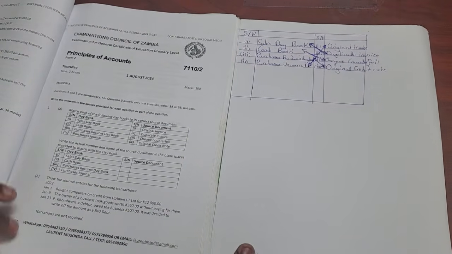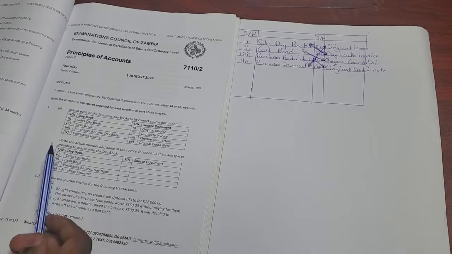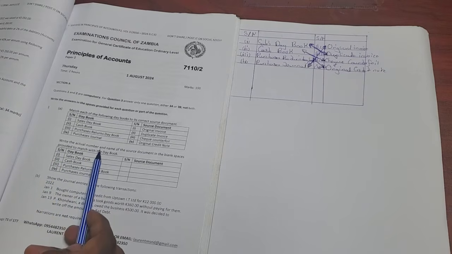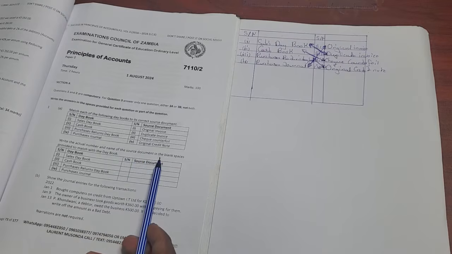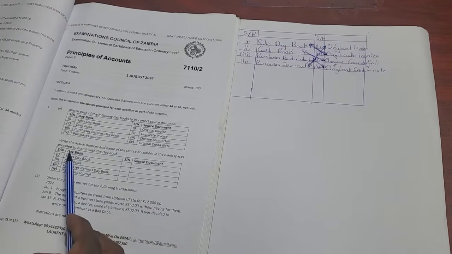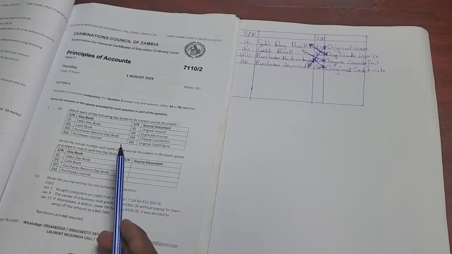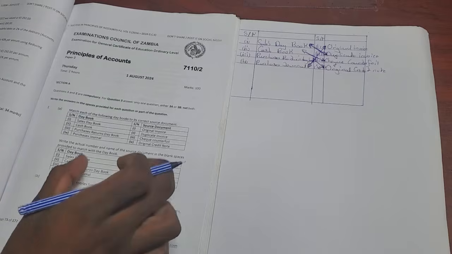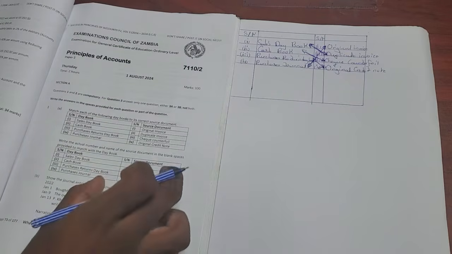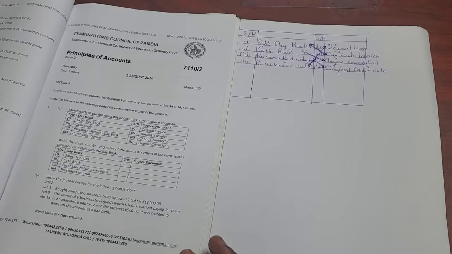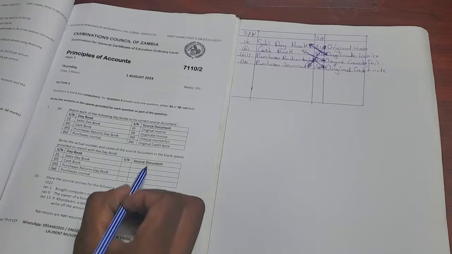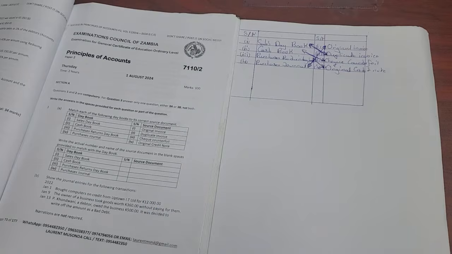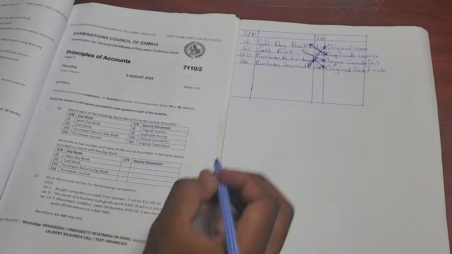Then from there we can proceed to the other question, saying write the actual number and name of the source documents in the blank spaces provided to match with the daybook. I think this question is relating to this same one, which we've already answered. So all you do is write the source documents that you've matched to get your actual answer, and you're done. Then we head on to B.